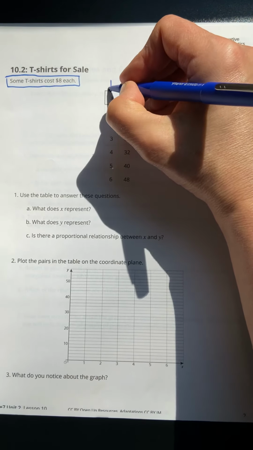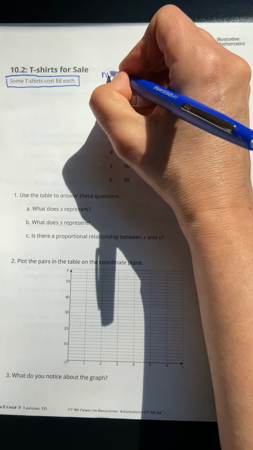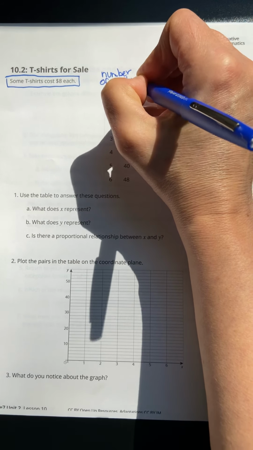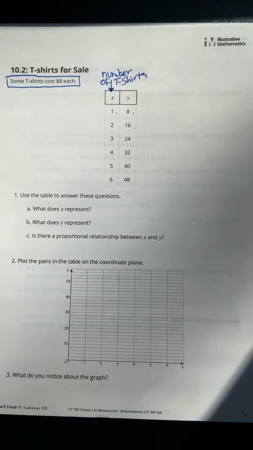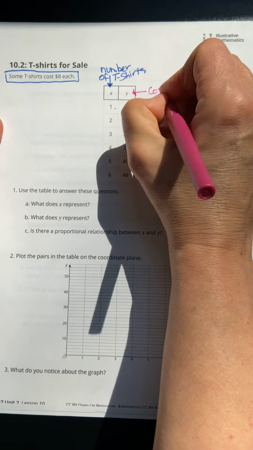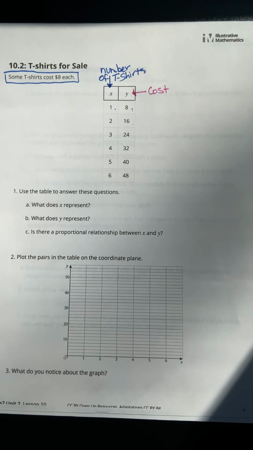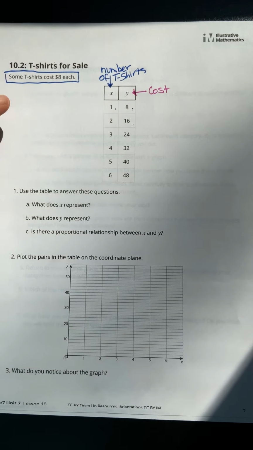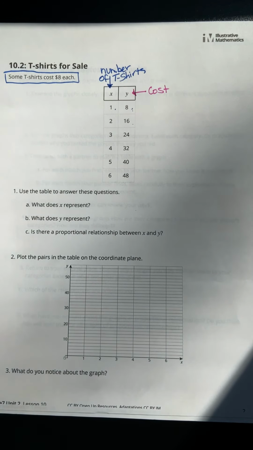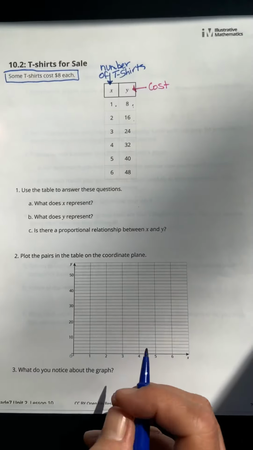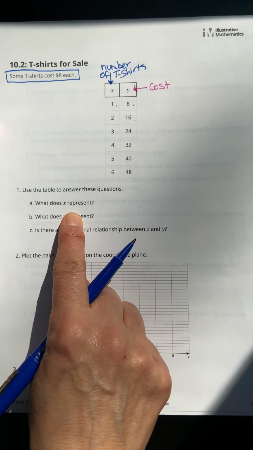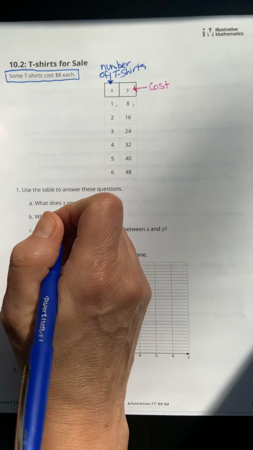So this has to be the number of t-shirts, okay? And then your y looks like the cost, okay? If I just look at that, I know in my head that if I bought 1 t-shirt, it's $8, 2 would be 16, 3 would be 24, okay? Just doing that helps me to answer these questions too, okay? So what did x represent? X represented the number of t-shirts purchased.